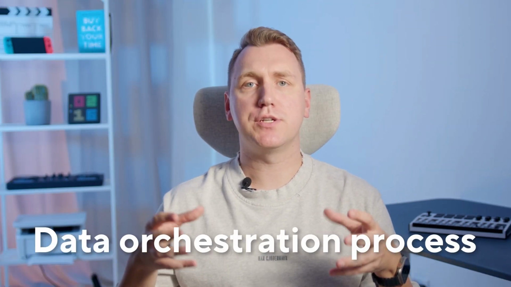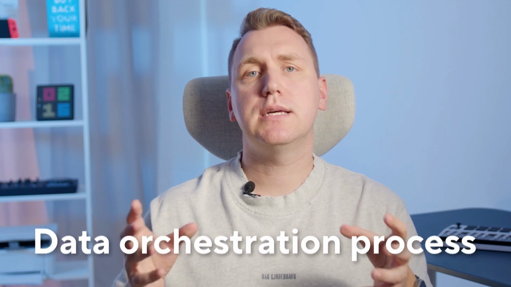For this, you need a so-called data orchestration process. You will also need some data testing process to check that the data has been saved in the database and it's correct. There will be less manual work, but you still have to do some quality checks. The third issue is you want to migrate from Excel to better tools, but you don't know which ones. The question arises, where to migrate?